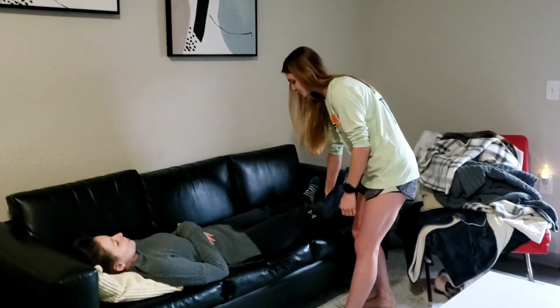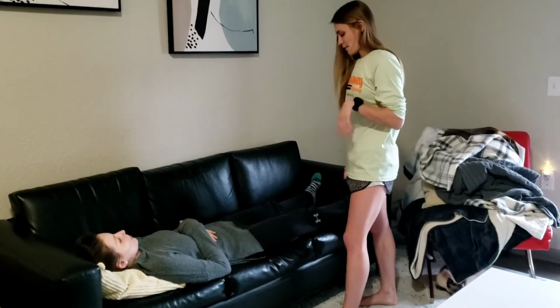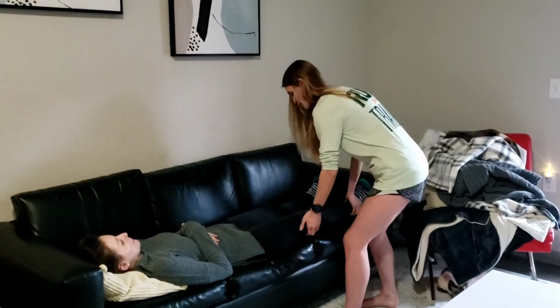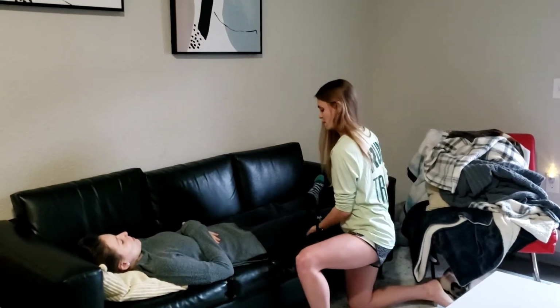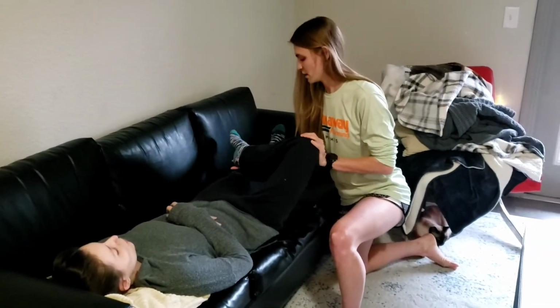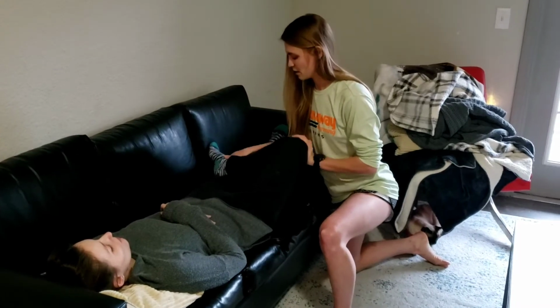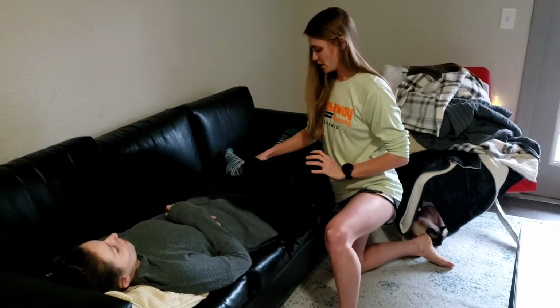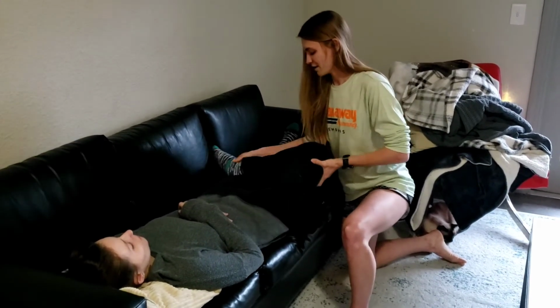Also in this position, I can do the FABER test. What I'll do is flex the hip, externally rotate, and flex the knee. I'm going to put her in this position right here, and okay.